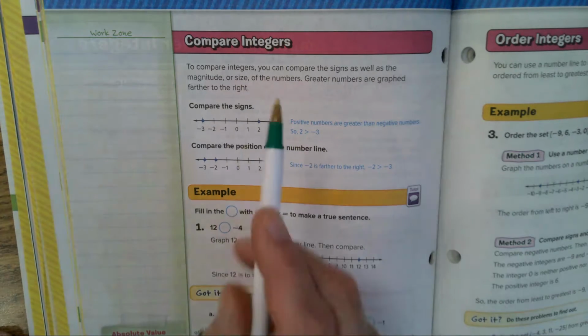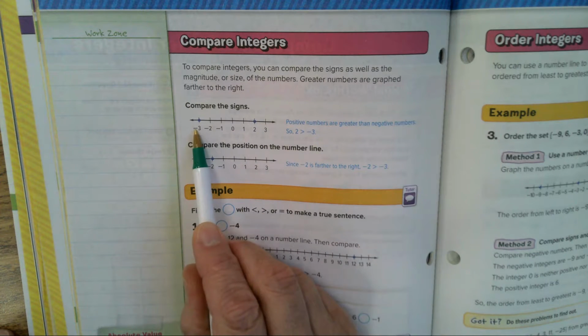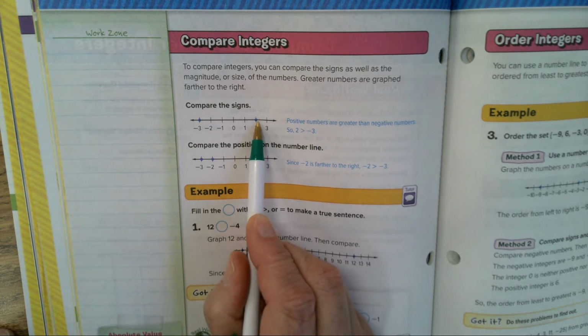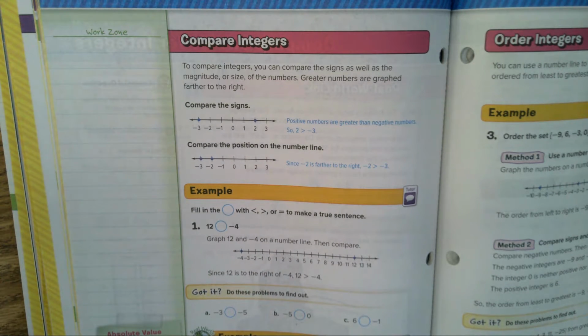Compare the signs. Here, 2 is greater than -3. 2 is on the right, so it's the bigger number. 2 is greater than -3. It's better to have $2 than to owe $3, right? Right. All right.